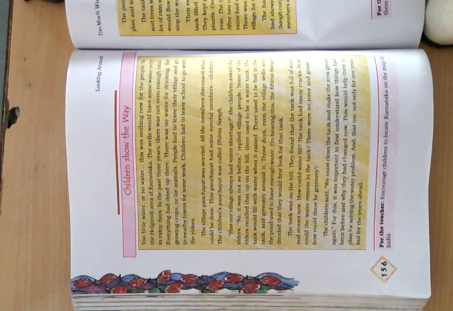Okay, this panchayat had some special members, children. The children's panchayat was called Bhima Sangha.